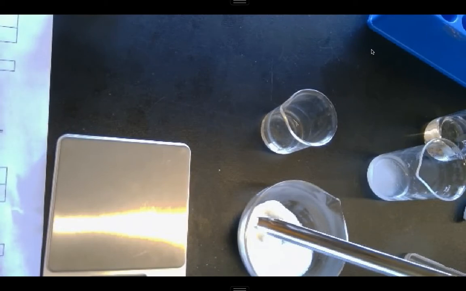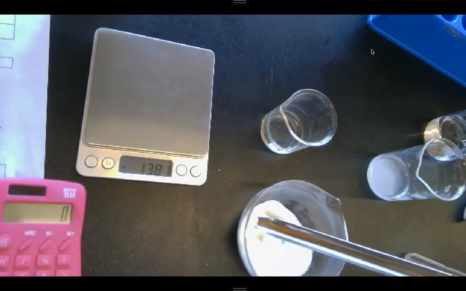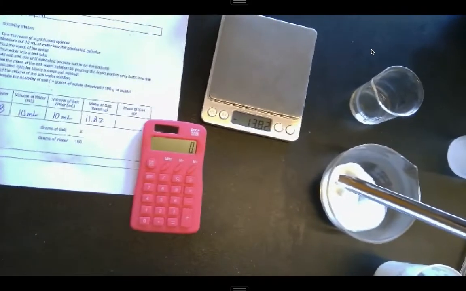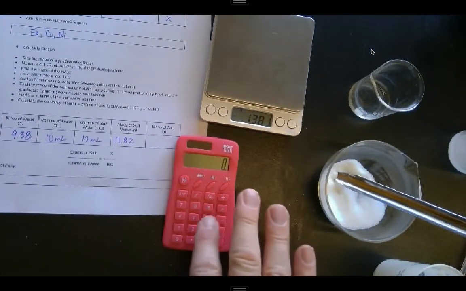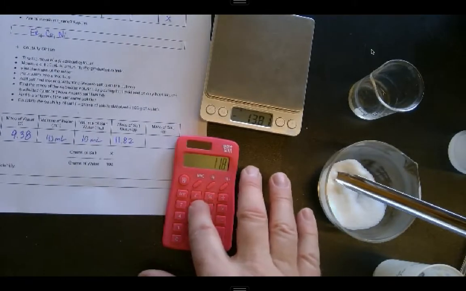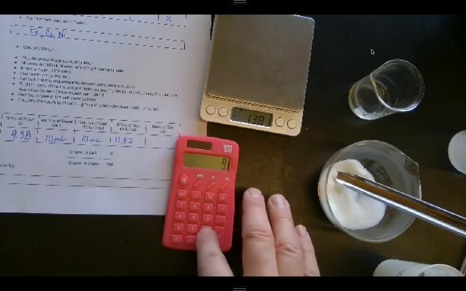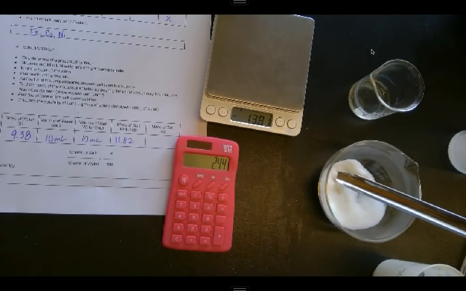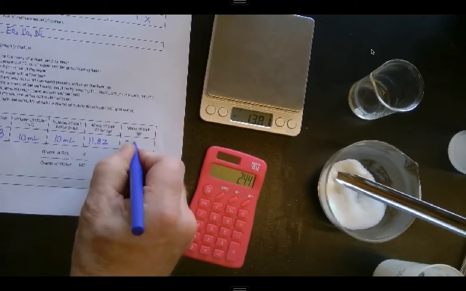Now the mass of my salt is going to be the mass of my salt water minus the mass of my water. So I'll get my calculator out one more time. And I'll take 11.82 minus 9.38. It's going to give me 2.44, the mass of my salt.